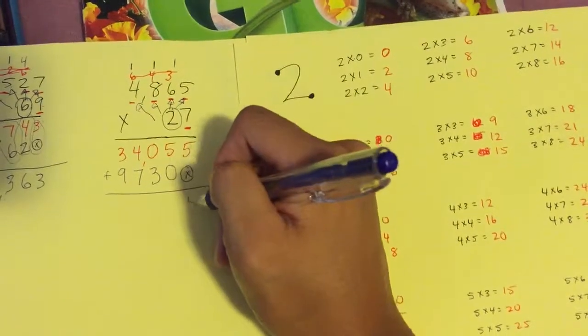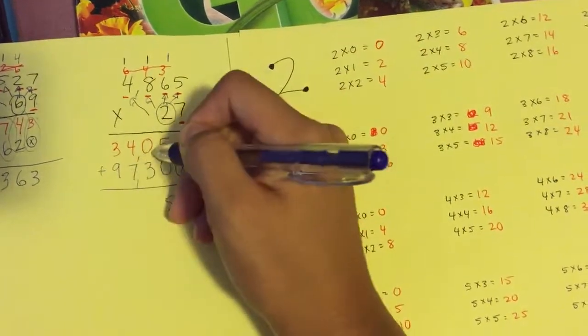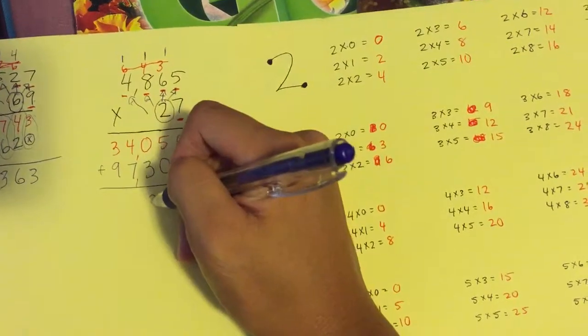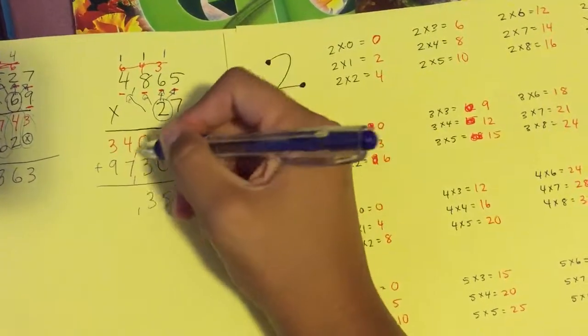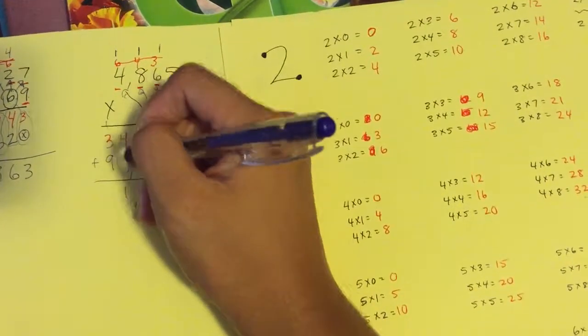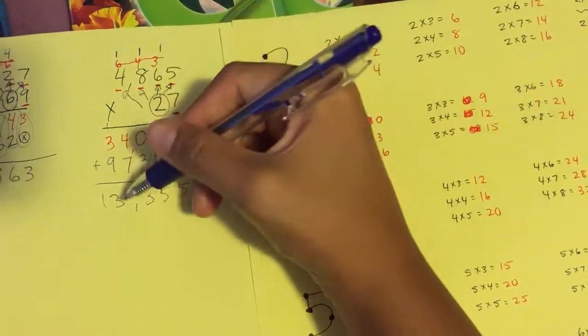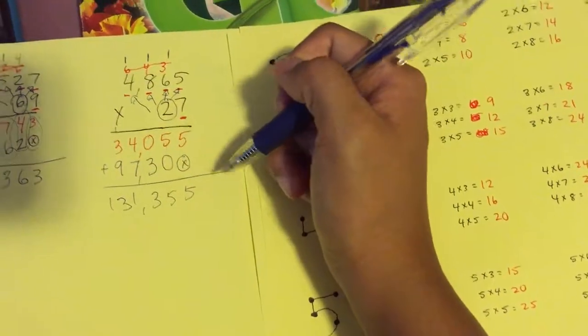5 plus 0 is 5. Again, 5 plus 0 is 5. We have to put the comma here. 0 plus 3 is 3. Then we have our comma. 7 plus 4 is 11. 9 plus 1 plus 3 is 13. And our final answer is 131,355.